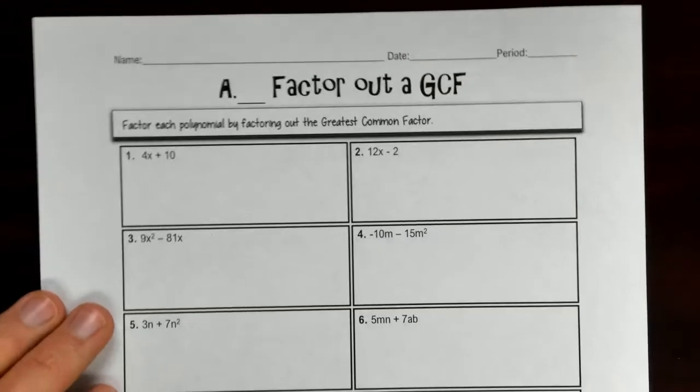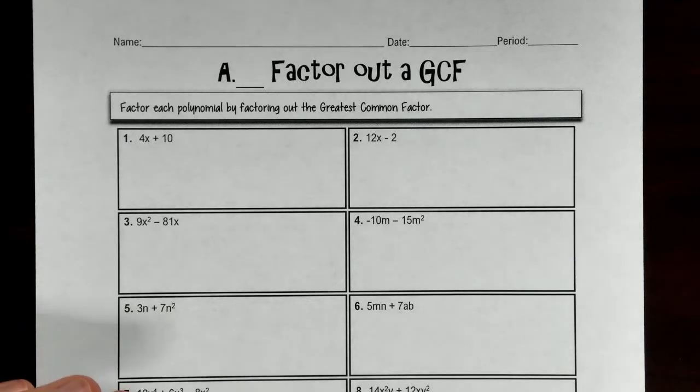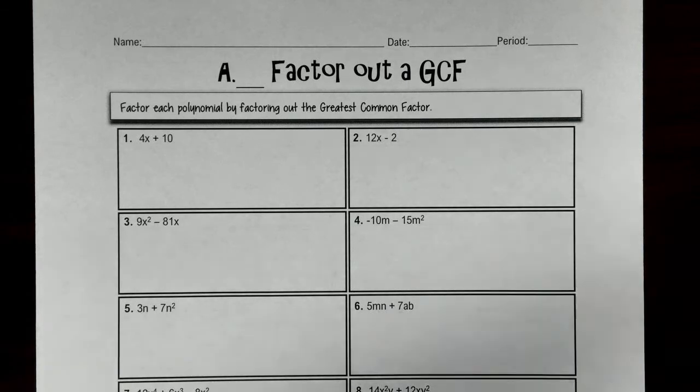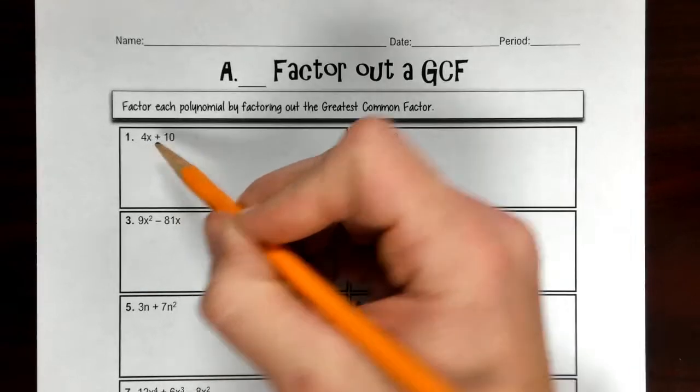So your assignment looks like this. It's got a bunch of example problems. What we're going to look at is the GCF from these polynomials. I'm trying to find the greatest common factor between these two terms.